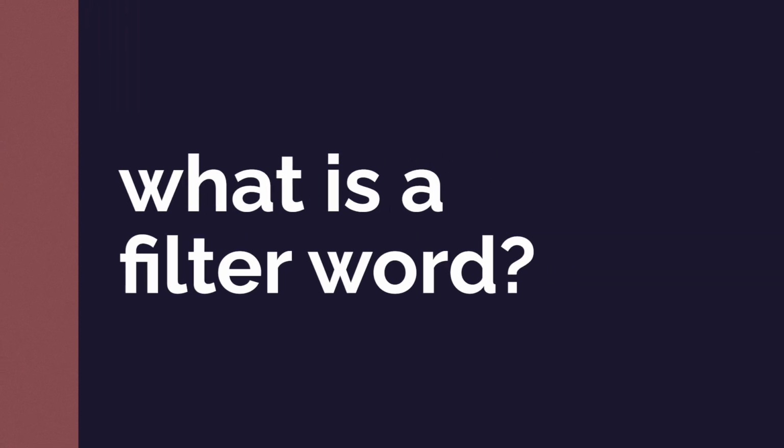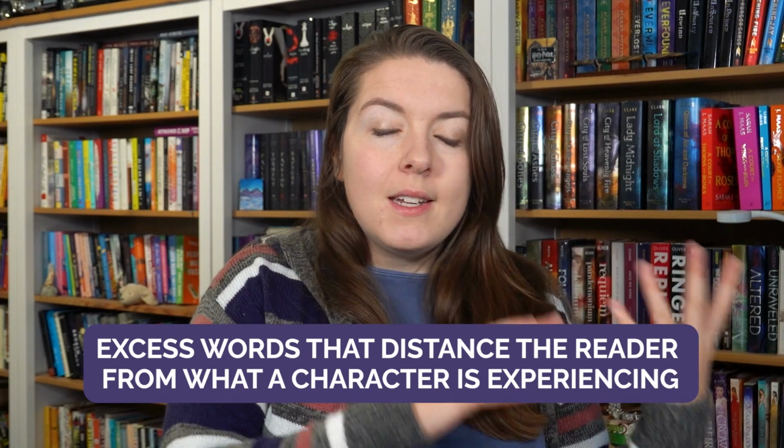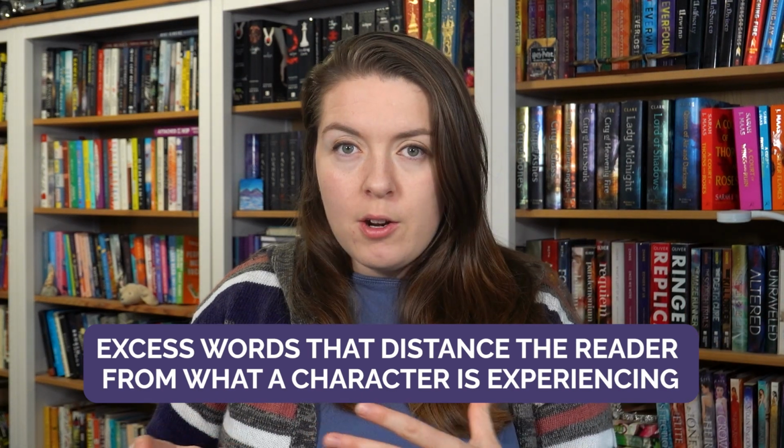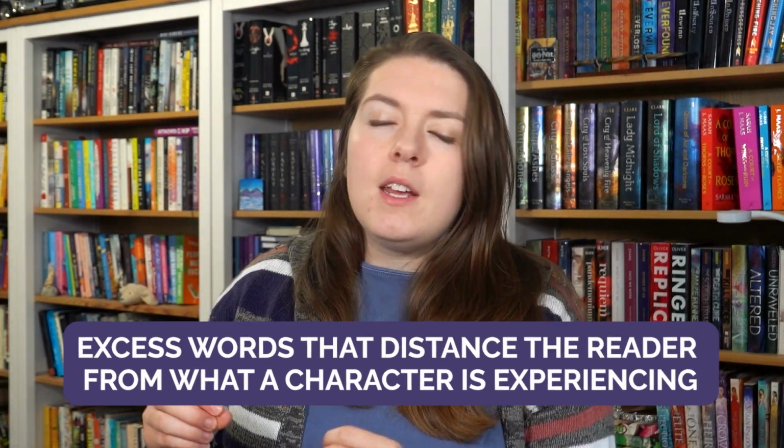Now, what are filter words? A filter word is a word that's in the sentence that's making the reader step back from the experience. It's using a word in place of describing something better through the reader's shoes. It means that the narrator of the book, whether it be third person or first person, is giving information to the reader rather than letting the reader experience the information.